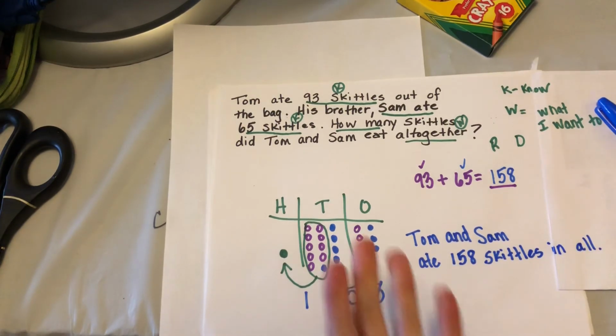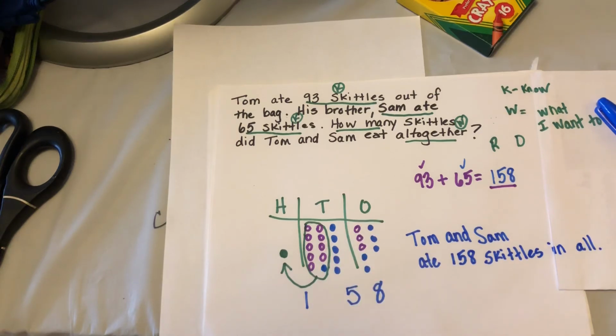Now, could I write it differently? Sure, I could. I could write they ate 158 Skittles altogether. All I need to do when I write my statement is just to make sure that I am telling the who and the what. So, Tom and Sam ate 158 Skittles in all. And that, my friends, is how we solve a word problem using a pictorial method like the HTO chart and drawing it out.